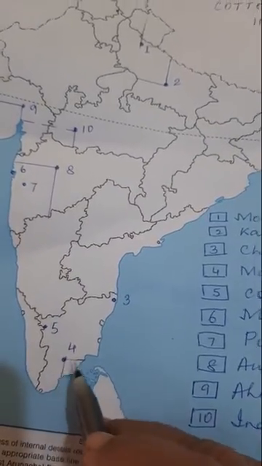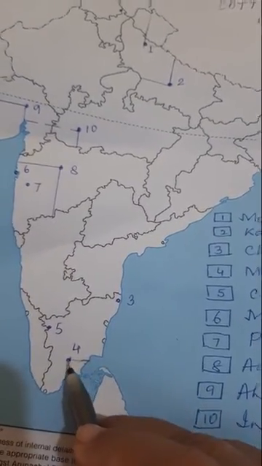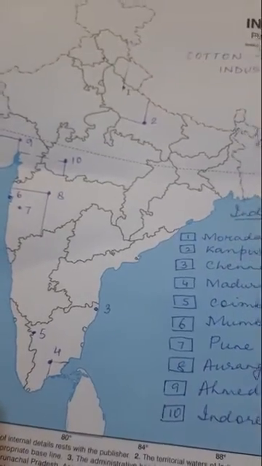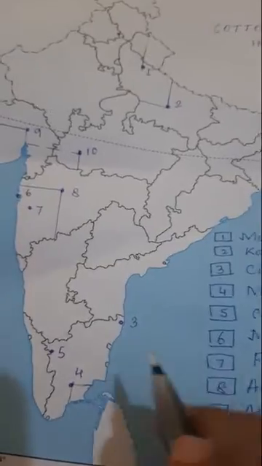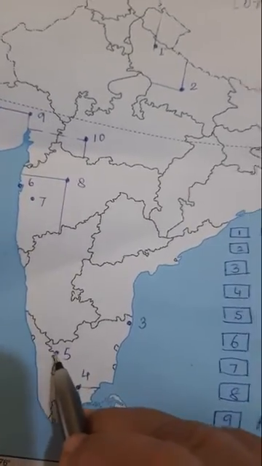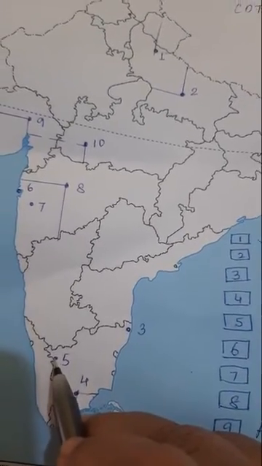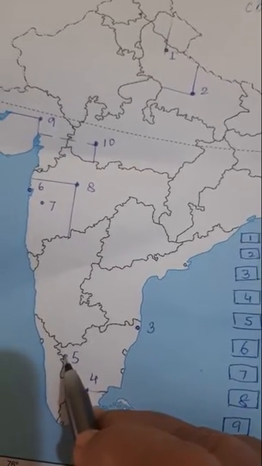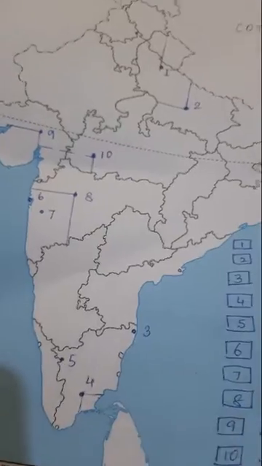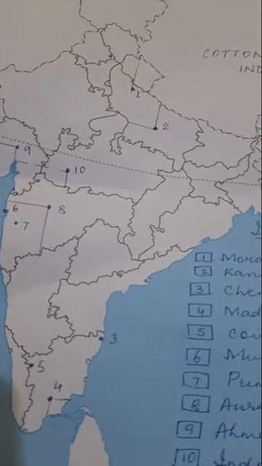Above this one and in line with this. Number 4 is Madurai. Number 5, Coimbatore. Coimbatore is almost sticking to this Kerala border here. You have to remember this W-shaped bend of Kerala, and here this one Coimbatore is located.